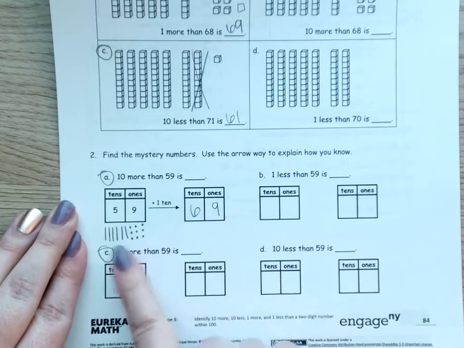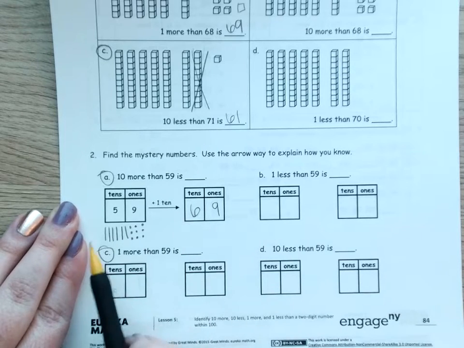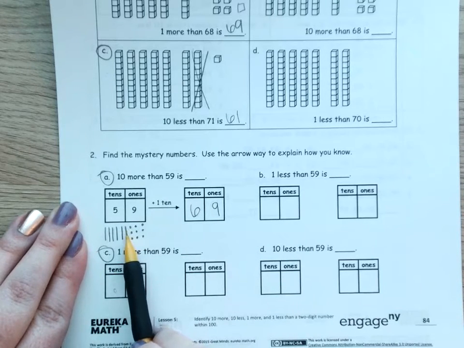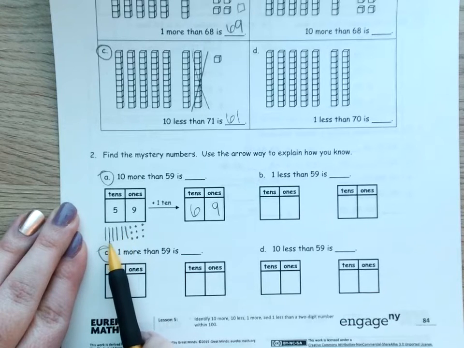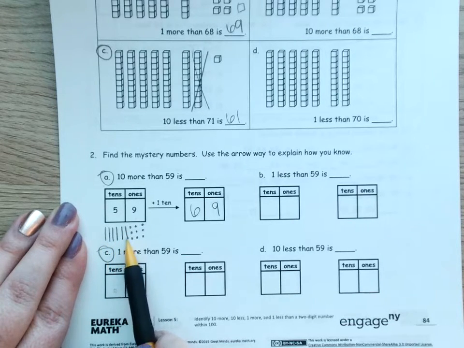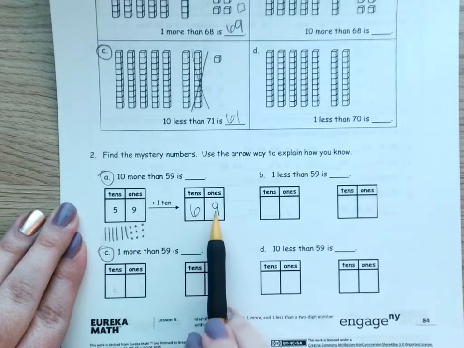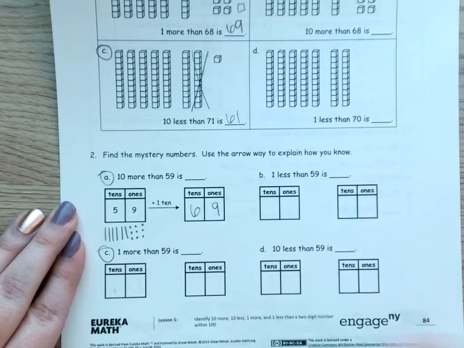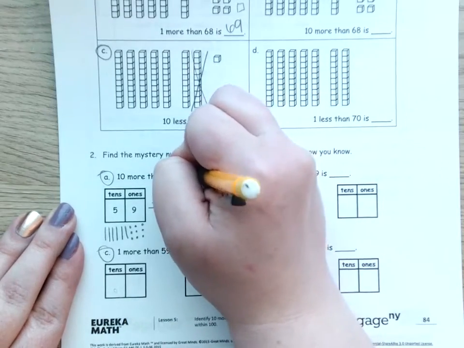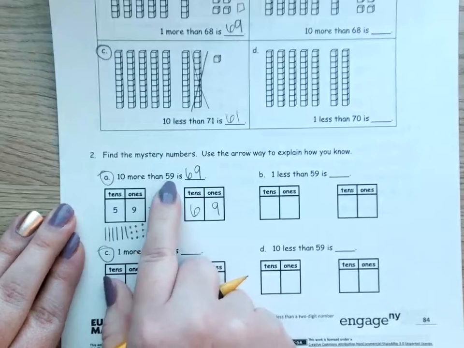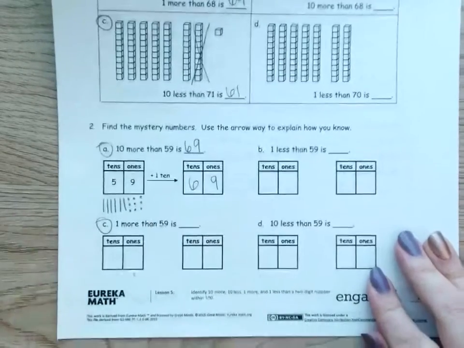Now let me check this answer with this picture that I just drew. So I drew 59 and then I added a 10 here. So now I have 10, 20, 30, 40, 50, 60. 1, 2, 3, 4, 5, 6, 7, 8, 9. 69. Perfect. We've got the right answer. So I'm going to write it up here too. Because 10 more than 59 is 69.